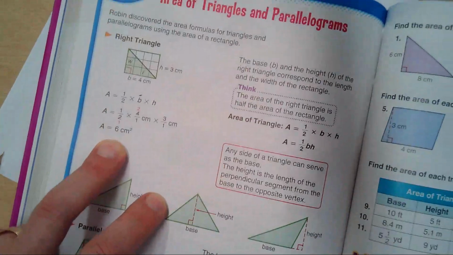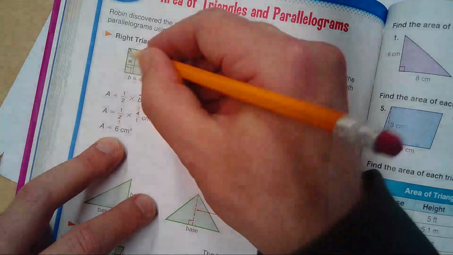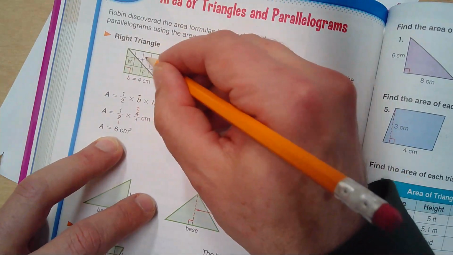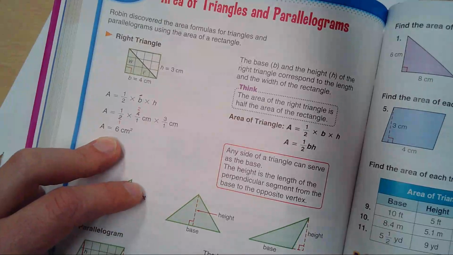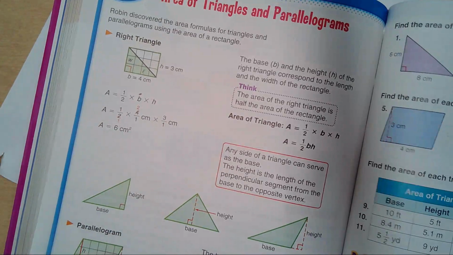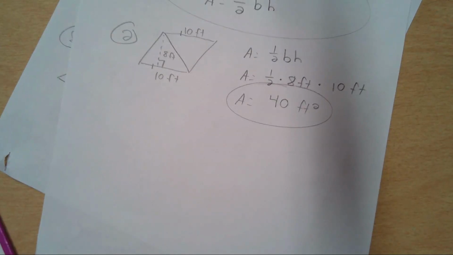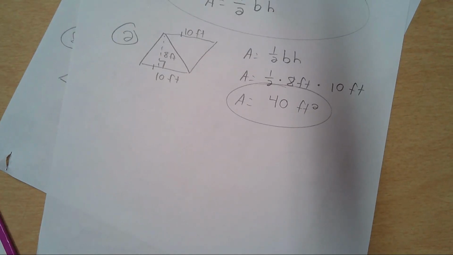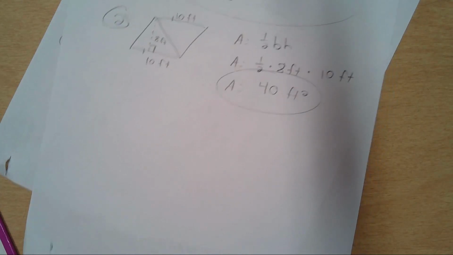That thing has an area of 6 centimeters squared, right here. The other 6 is over here on this side. They're the same triangle, and it's always the same. So triangles are always half of a parallelogram. It's the same formula to find the area of a parallelogram, just half of it. Does that make sense?